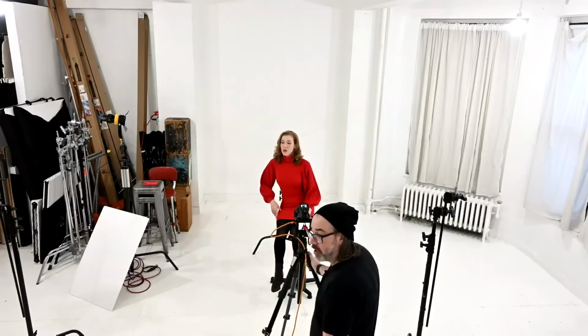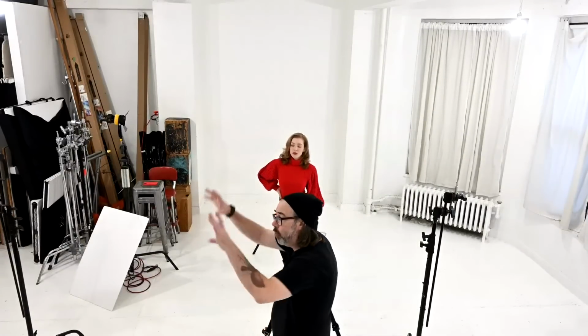Perfect. Okay, so here, we're going to use the flash to light our background. So I'm going to go all the way back to the beginning. Oh, I'm looking at the wrong camera. All the way back to the beginning.